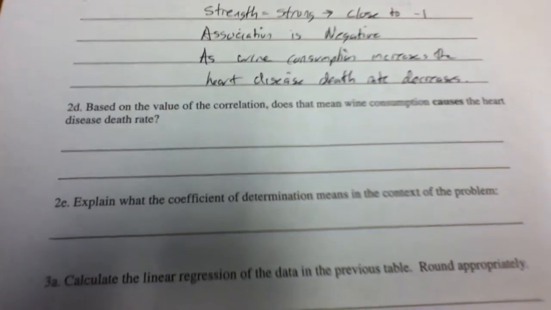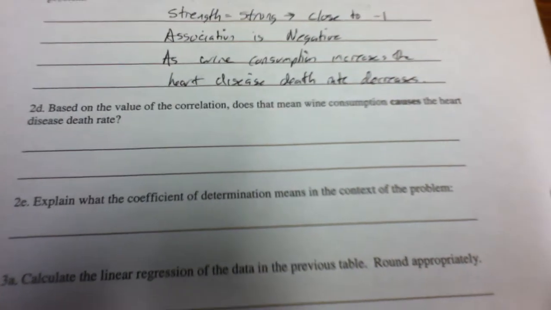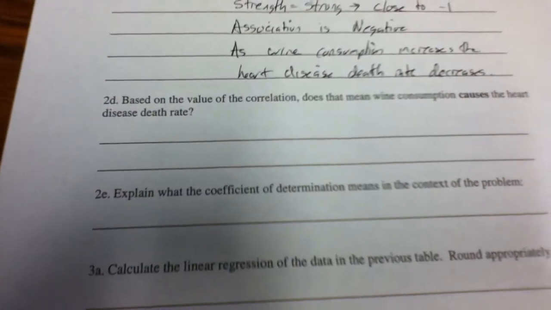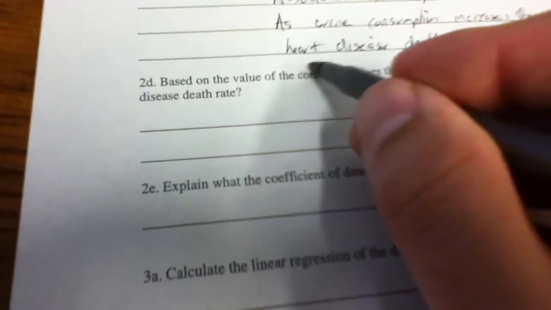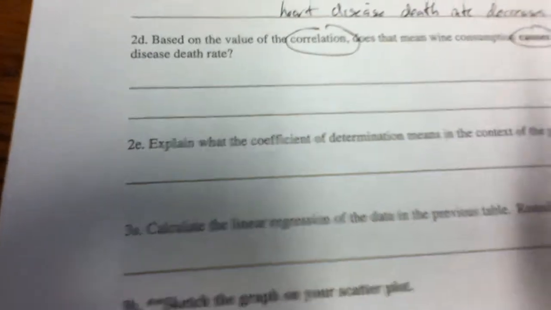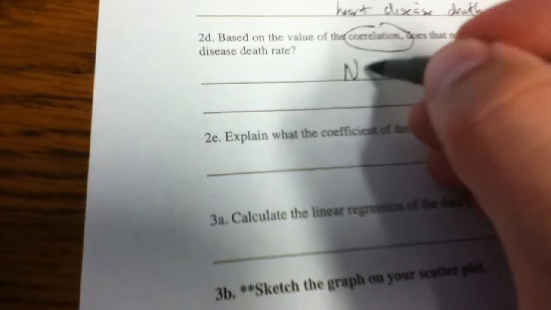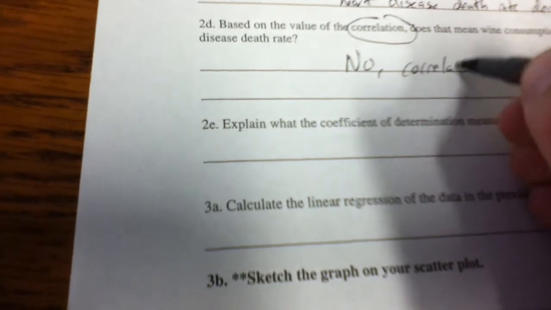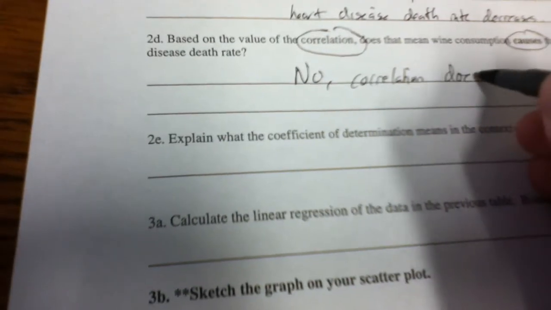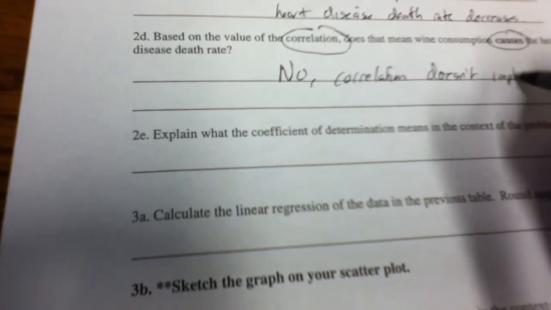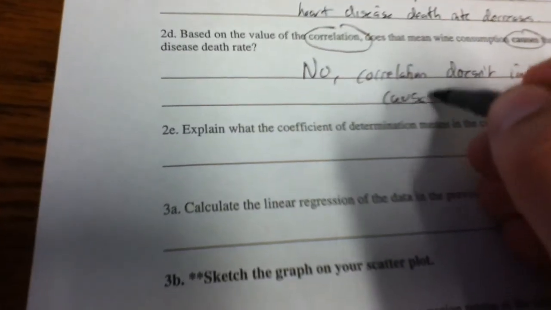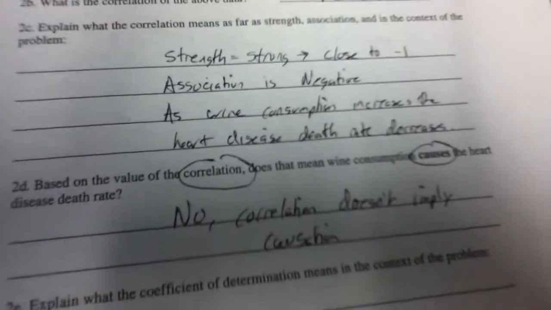Based on the value of the correlation, does that mean wine consumption causes the heart disease death rate? Well, let me highlight a few words: correlation, causes. Once we see that, the answer is no. Correlation doesn't imply causation.